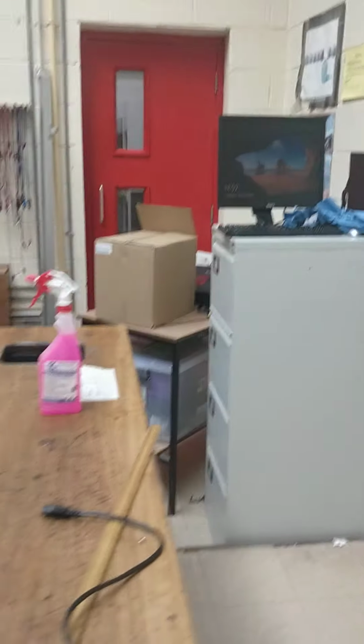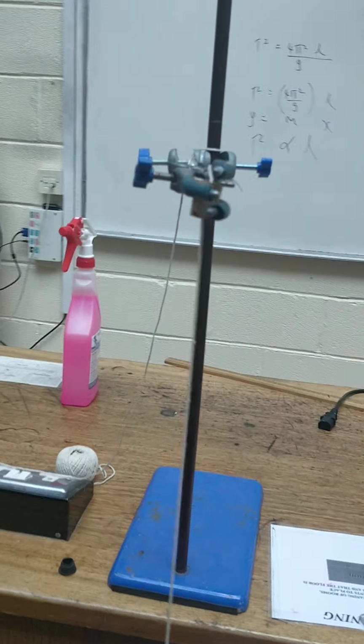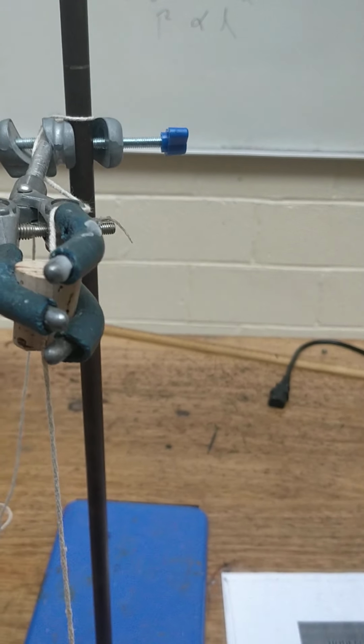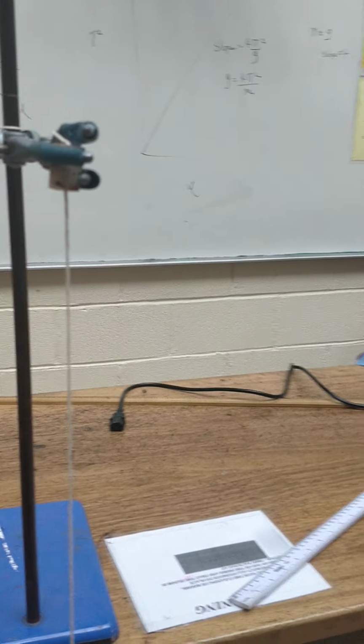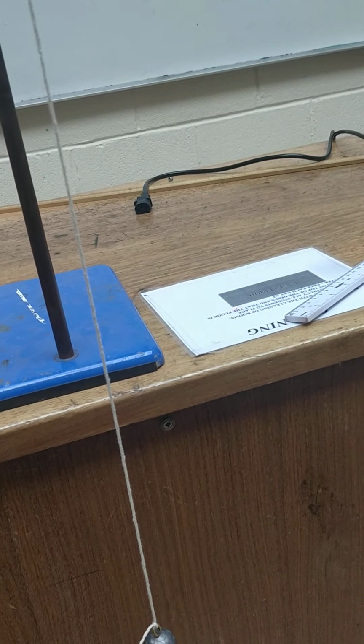Okay, so if we come back to our apparatus, very simple apparatus. What do we have? We have a split cork here. The cork is split in two, and that allows the string to always swing around one point. That's the whole idea of the split cork. And we measure from the bottom of the cork to the centre of the bob.